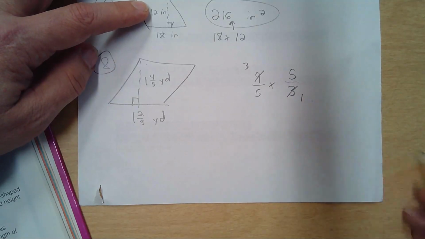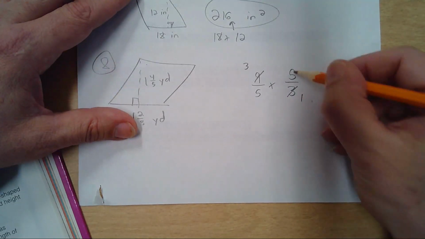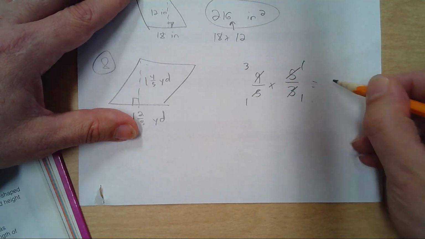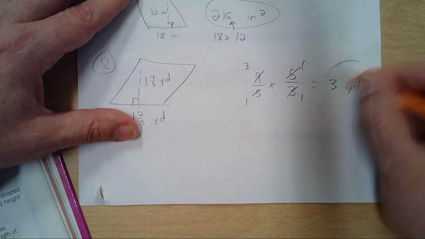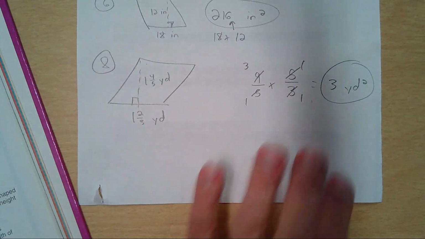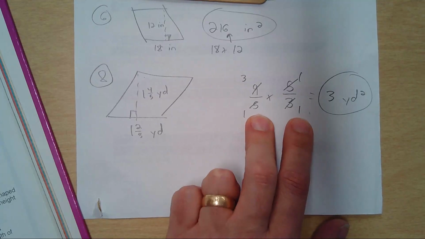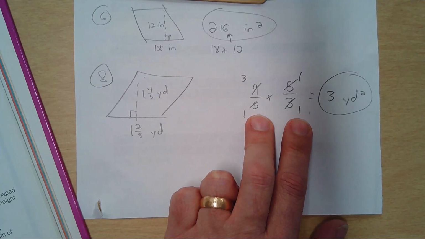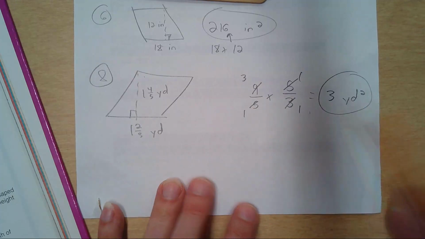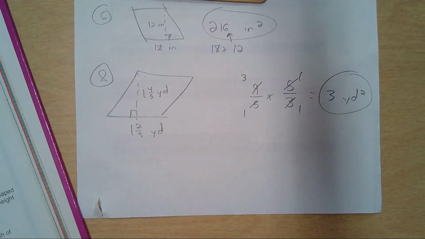Not 9 over 4. Oh, that's why. So I got the 5's both simplified. Final answer should be just 3 yards squared. And again, to solve with fractions, you want to convert them to improper fractions. Multiply everything, and it will simplify. You're just left with 3 over 1. The final answer should be 3 yards squared.